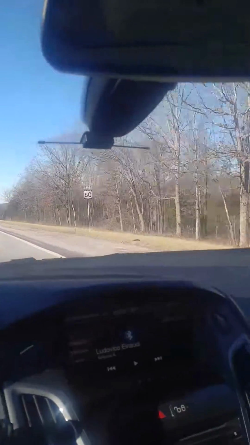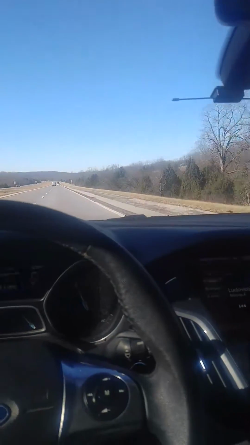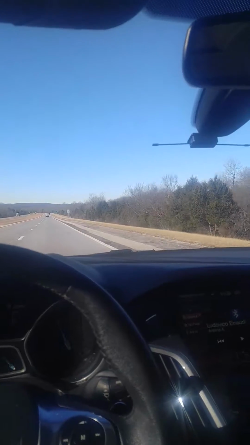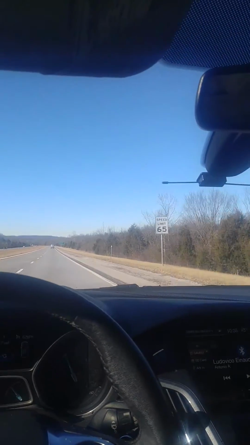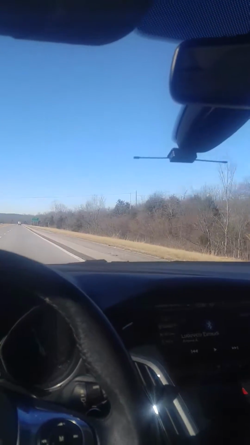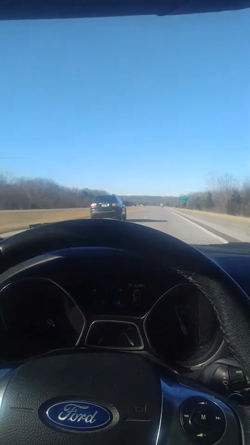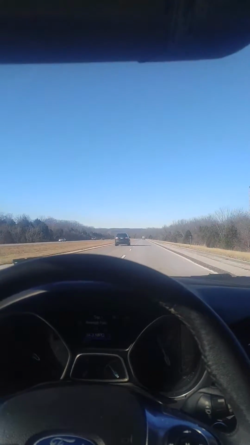Right there, it's telling me that this is Highway 60 West, and that way you can keep track of where you're at in case you had to call somebody, like a police or emergency vehicle to come and get you, or maybe your mom. So that guy there is exceeding the speed limit, because that's more than 3 miles an hour faster than me.